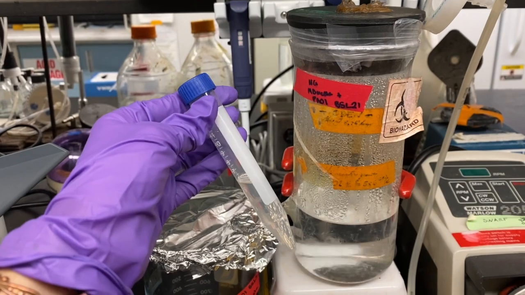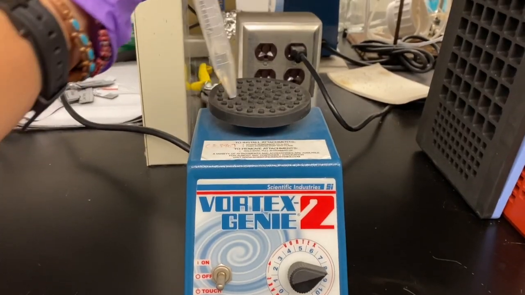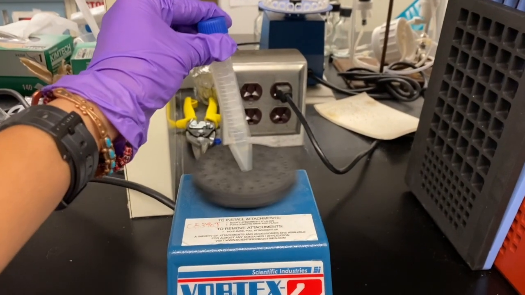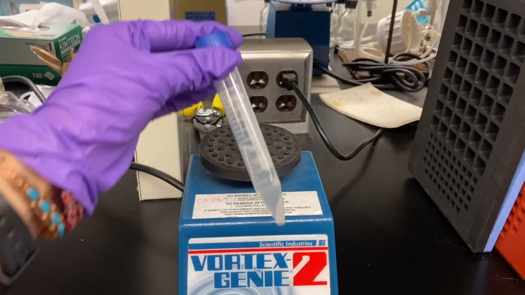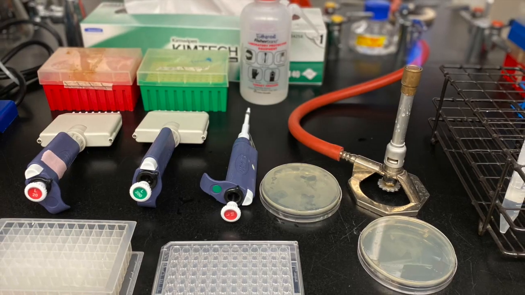You won't need more than 5 milliliters. Then vortex to create a homogeneous solution. Our cell culture sample is Pseudomonas aeruginosa.